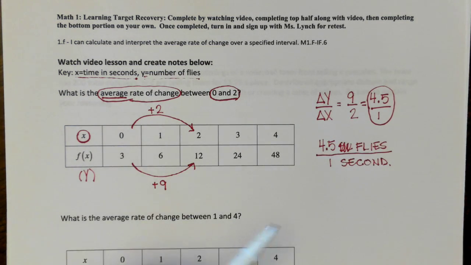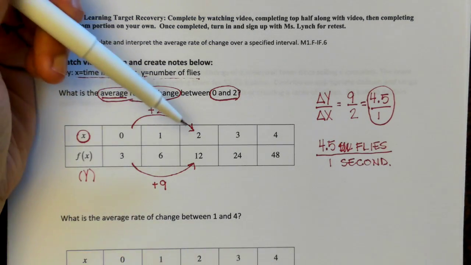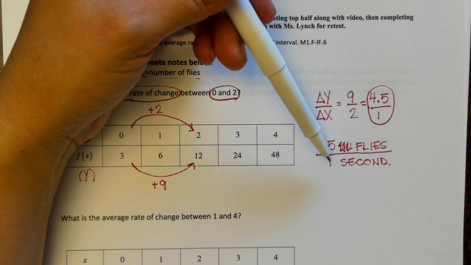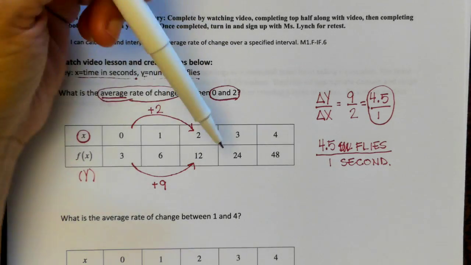And you might write something like, the flies increase by 4.5 every second. That would be a really terrible situation right there. But that might be your final answer.